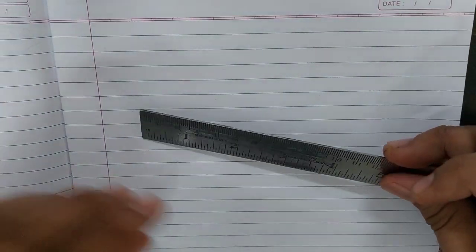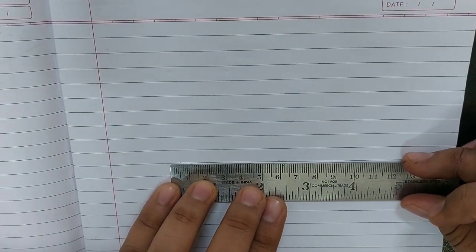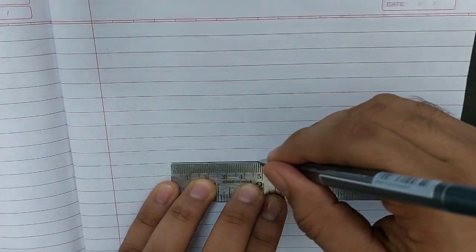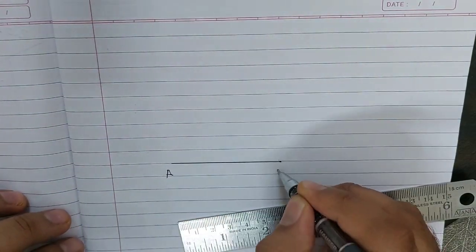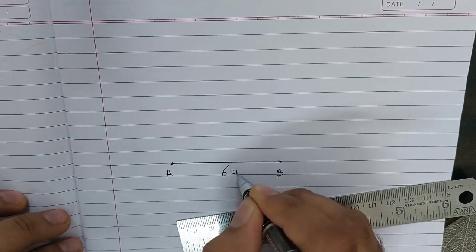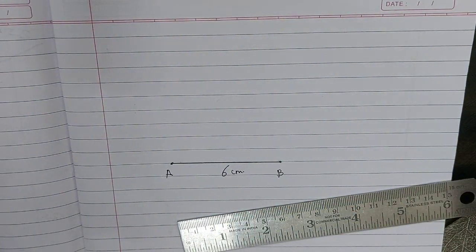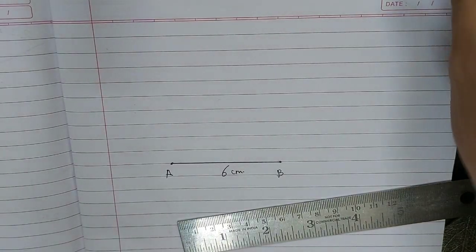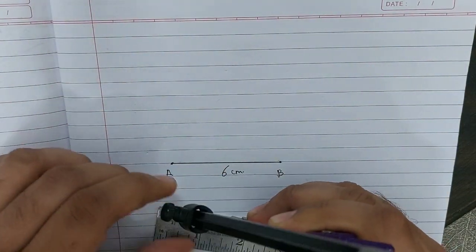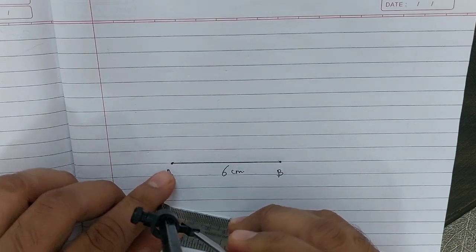First of all, the base AB of 6 centimeters. Next, 4 centimeters other sides. We'll use a compass.